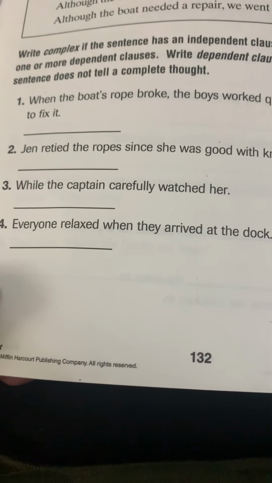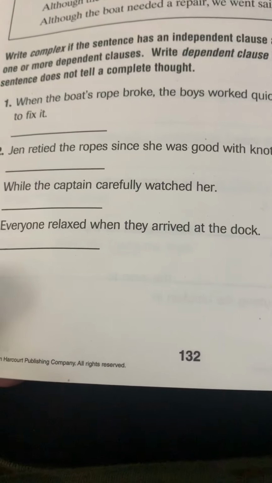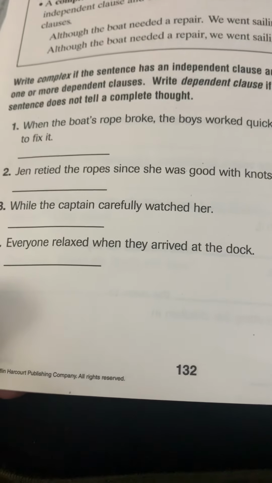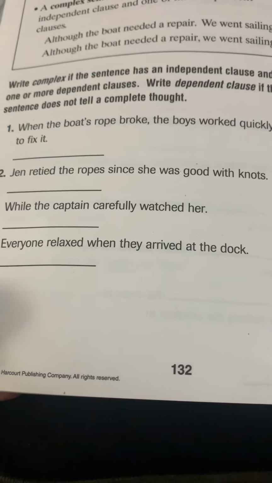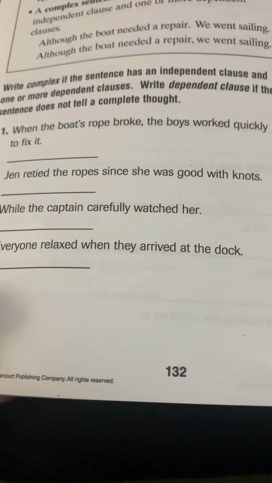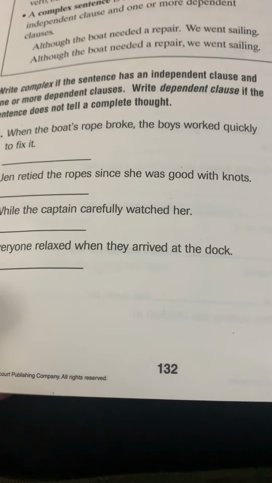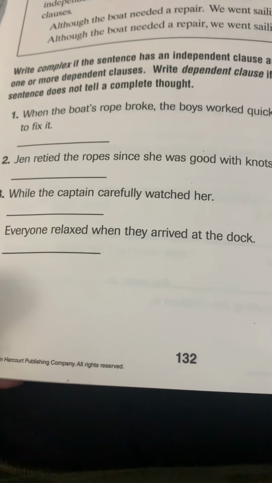When the boat's rope broke, the boys worked quickly to fix it. Do we write complex? Does that have an independent clause and one or more dependent clauses? Or do we write dependent clause because it does not tell a complete thought?